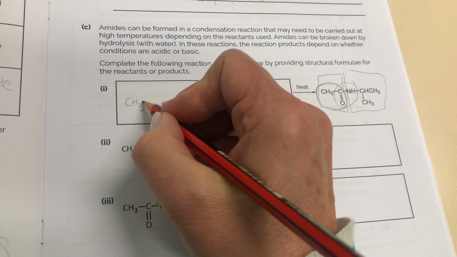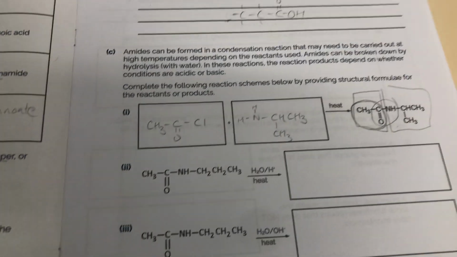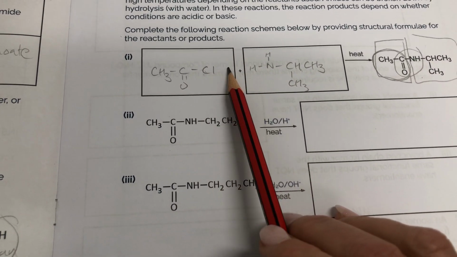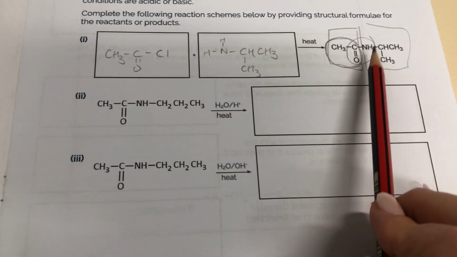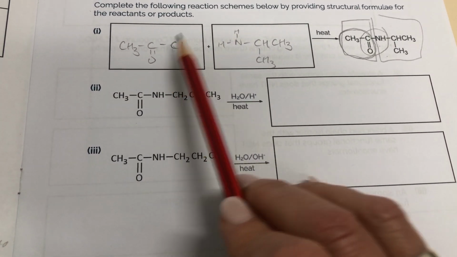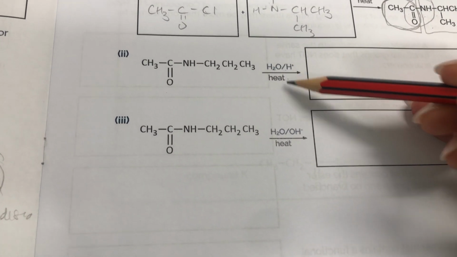And we want something that will react with an amine. It could be a carboxylic acid. That's a little bit more complicated. I'm going to go for an acyl chloride here because that will react more readily. If it was a carboxylic acid, you could get that. It would just need a few more conditions because otherwise, if this was a carboxylic acid, you'd just get an acid-base reaction.